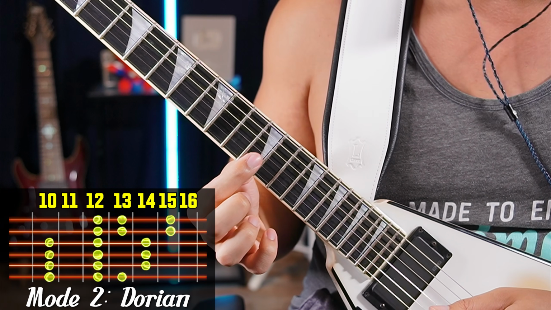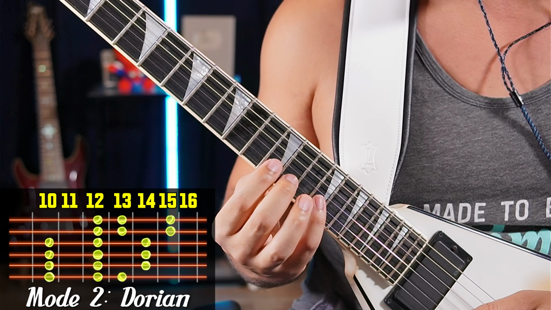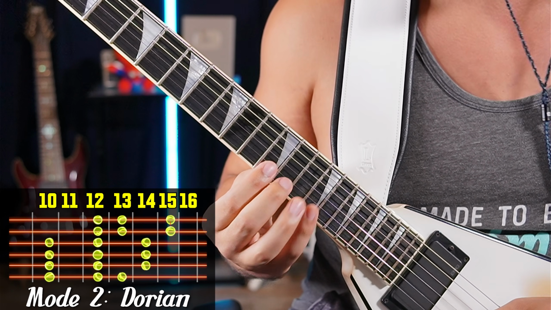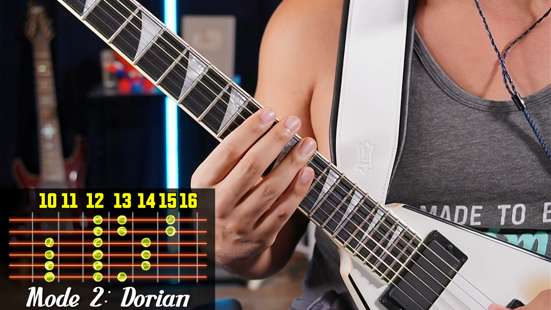And then on the B string, we're going to shift up 2 frets to the 12th fret here. We're going to go 12, 13, 15. And then on the high E string, same thing. And that is the Dorian mode.